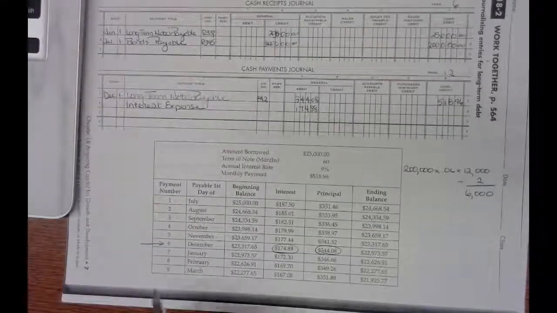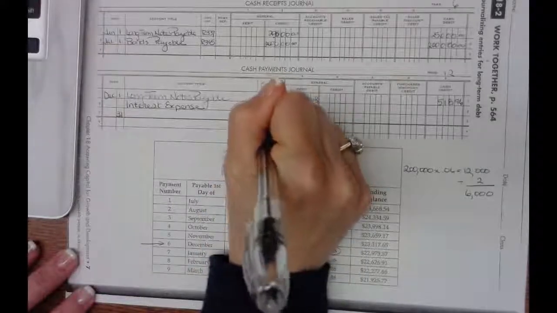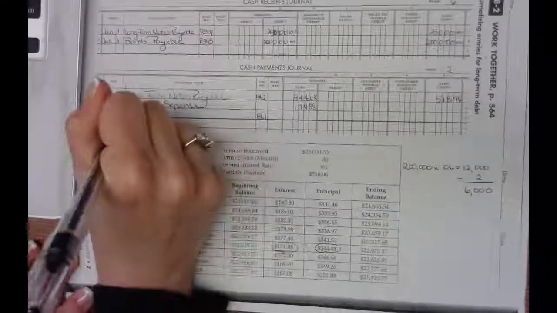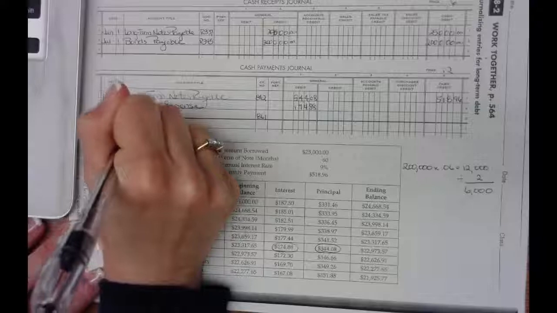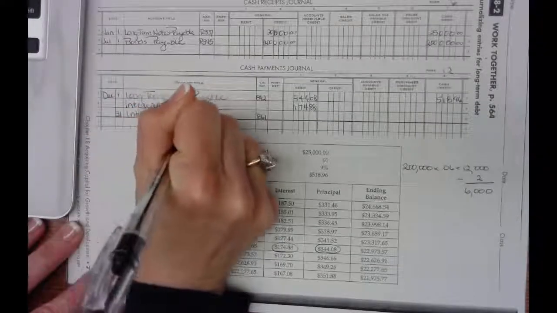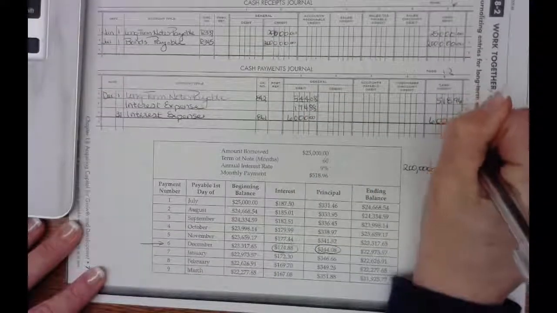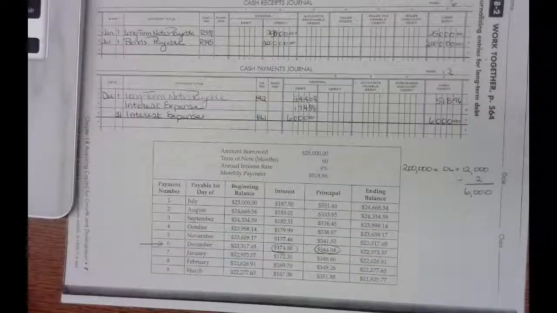So what we'll do now is on December 31st, with check number 861, we're going to write interest expense, and it will be a general debit for $6,000, cash credit for $6,000.